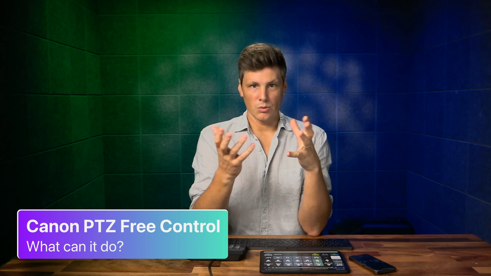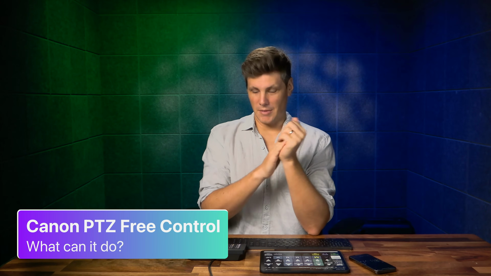So let's kick off and we'll take a look at the first part, which is what can this Canon PTZ free control do? Basically it's something that you can look at on a Stream Deck, or you can control it over an iPad or even an iPhone. It's basically any device that has a web browser if you're using tablets or phones, or a Stream Deck if you have a dedicated hardware device which has buttons on it.